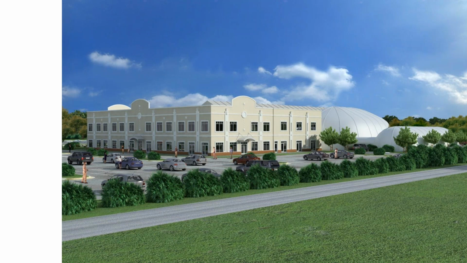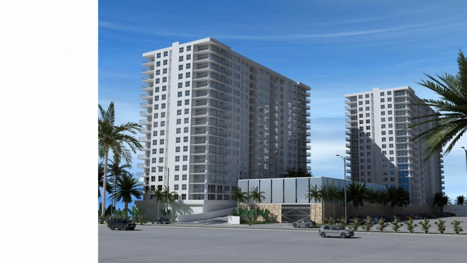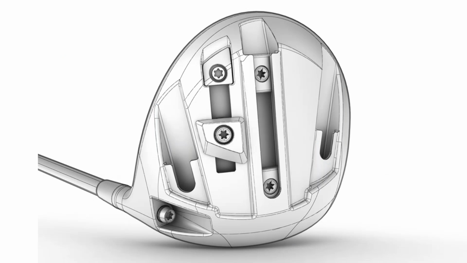So again, I'm just going to show a couple other shots. Again, this one's conveying some condos that were being built and what that looks like in the background, and different stuff. And I have another example here I think you might like, which is more product design. So this is a golf club.